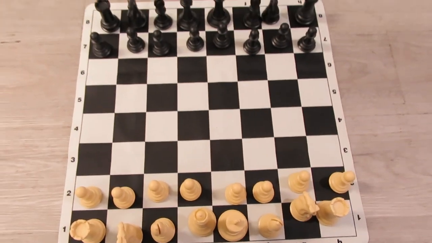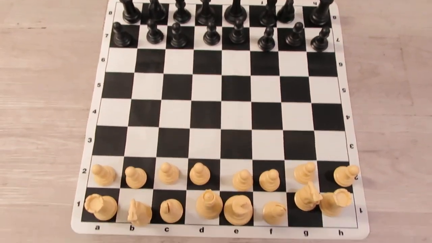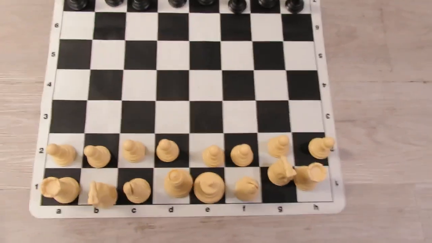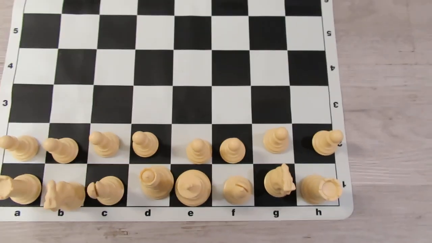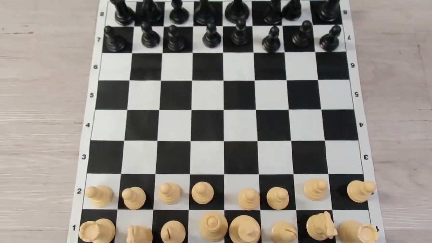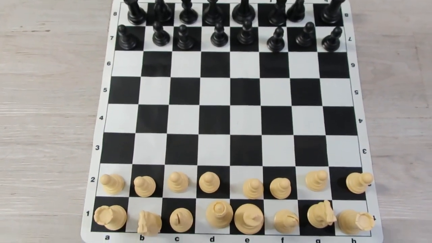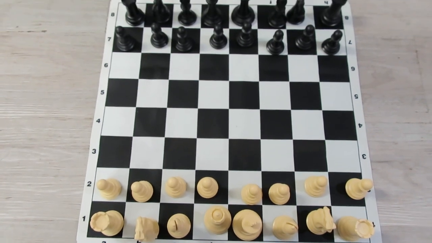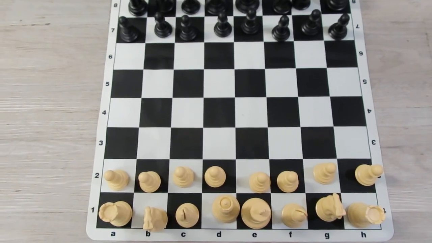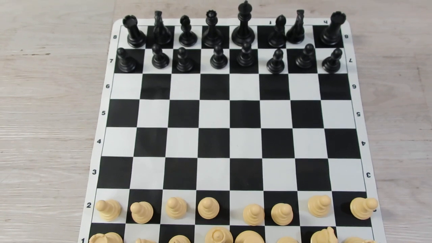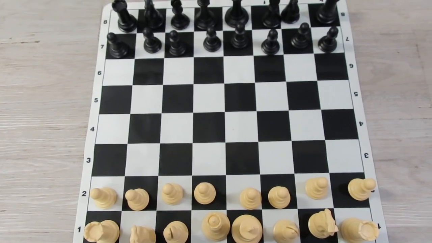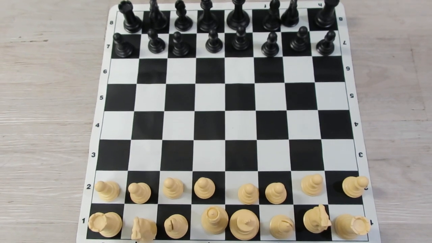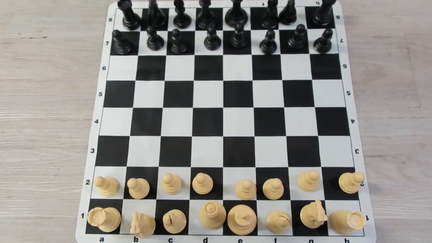And here's the board, ready to start a game. Remember, the bottom right square must always be a white or light color. In this lesson, you learned what files, ranks, and diagonals are, and you were introduced to all the pieces and how to find out what we call each square on the chessboard.